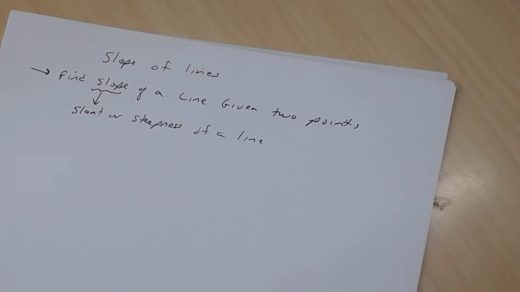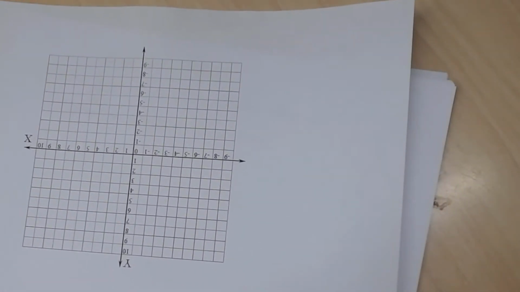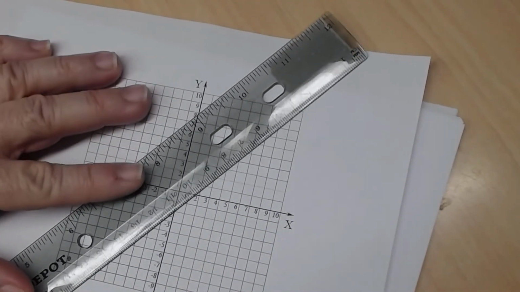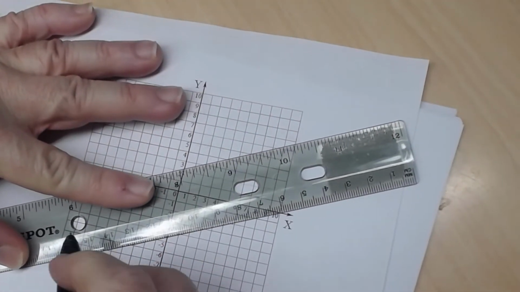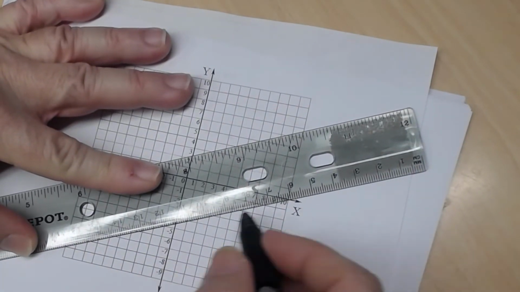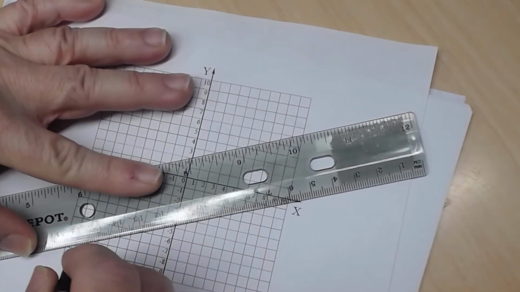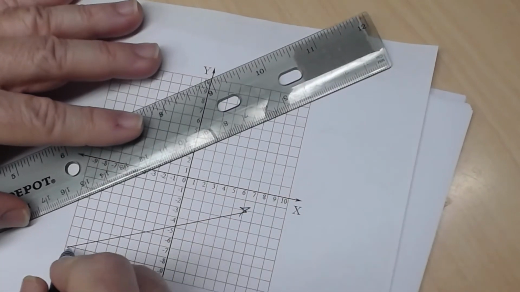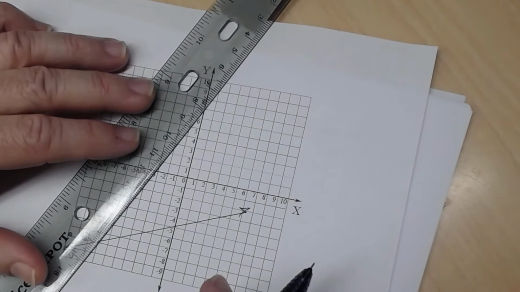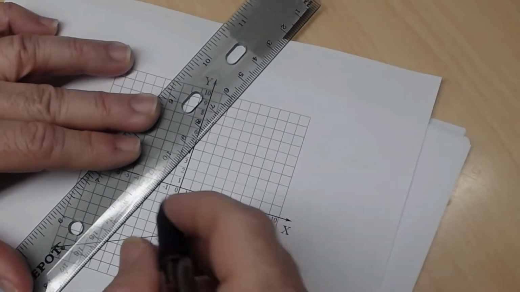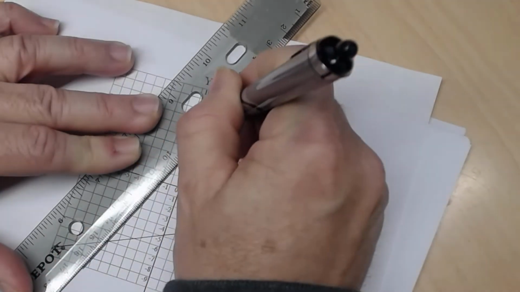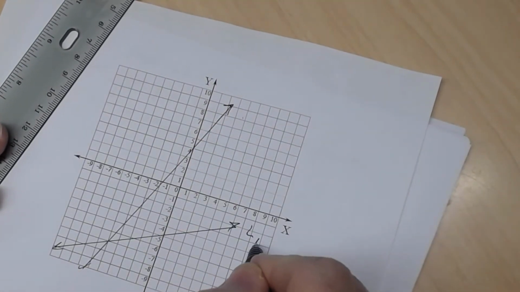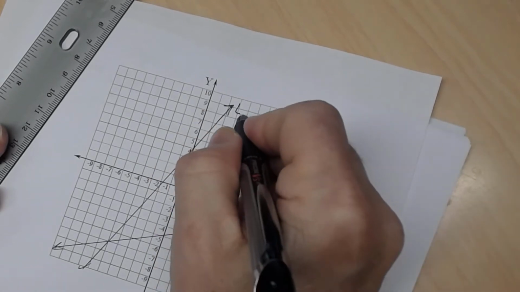So let's look at this. I'm going to draw a line that is going to rise. So let's say I have this line here. I'm just making up this line. I'm not worried about whether the line goes through any of the grid lines where they intersect. I'm just going to draw this line. So we look at this steepness here, and then I look at this line here. I'm going to call this line L1, line 1, and I'm going to call this line L2.